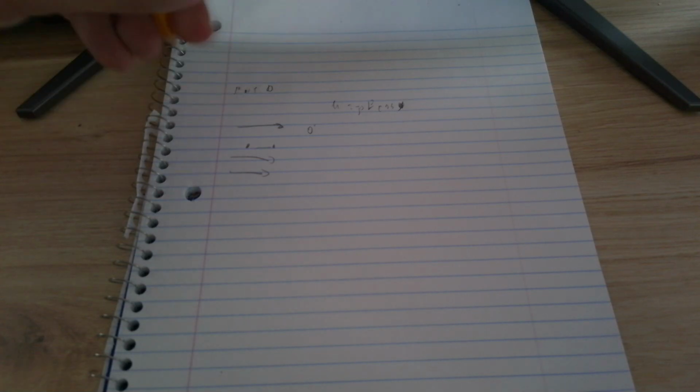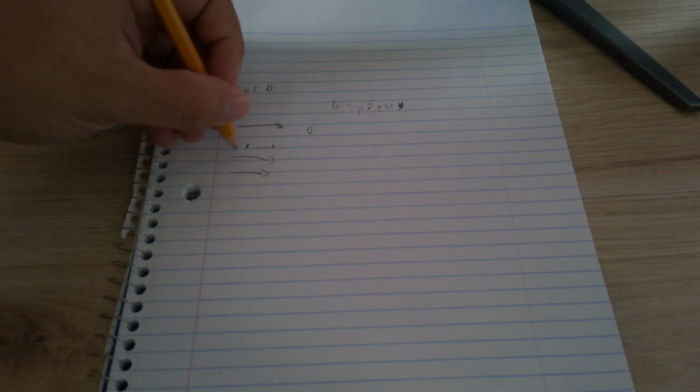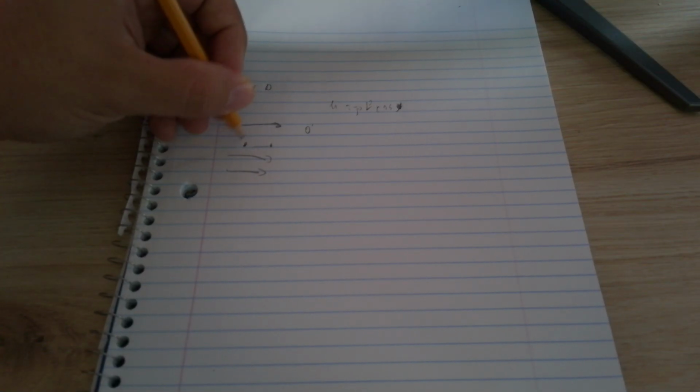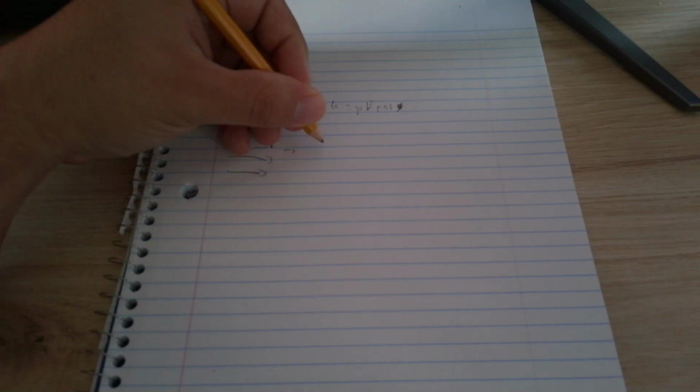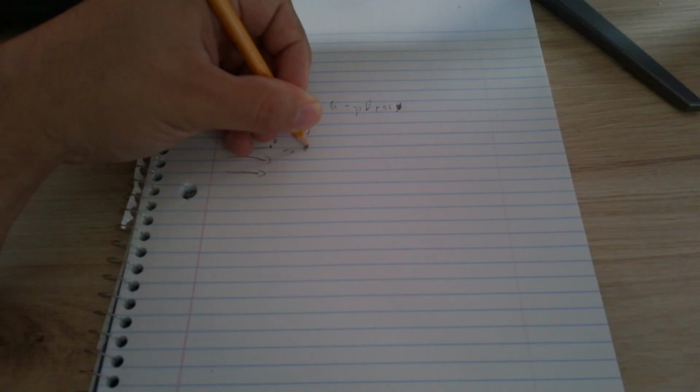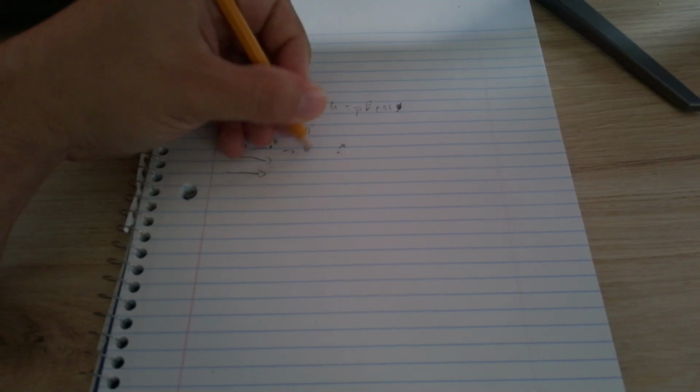Now if we want to flip them to the other side, we use the energy that's being used on it to flip it around. So we have A and B here, and then B and A on the other side. So we have to flip them around.